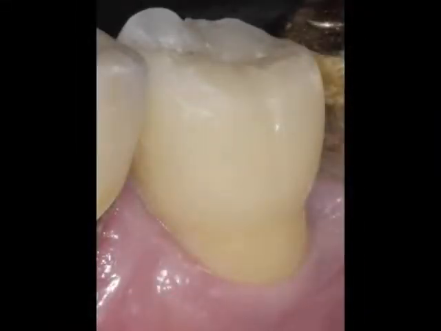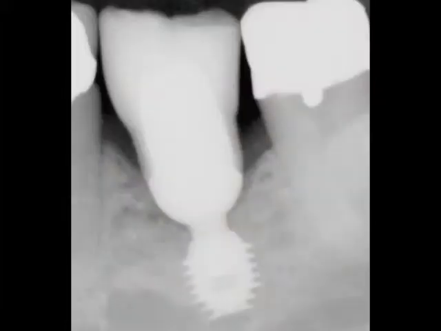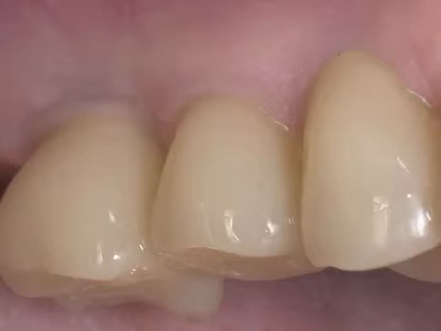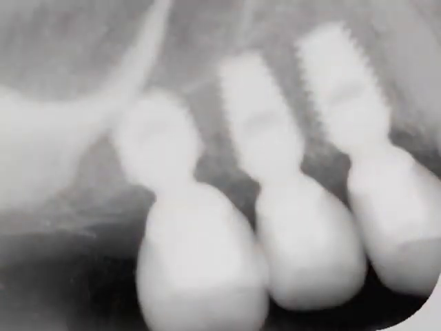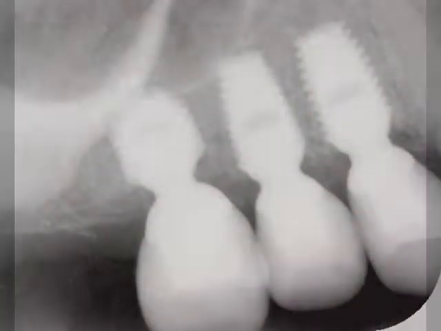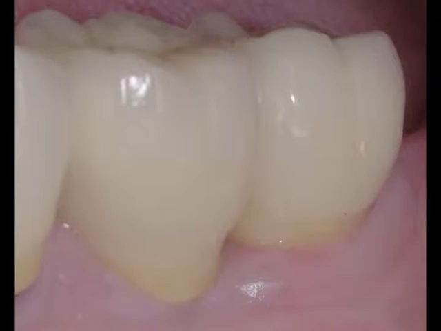Clinicians for whom the Bicon system is a new experience should be impressed with the flexibility, forgivingness, and facility with which Bicon implants can be placed and restored, even in challenging clinical cases.